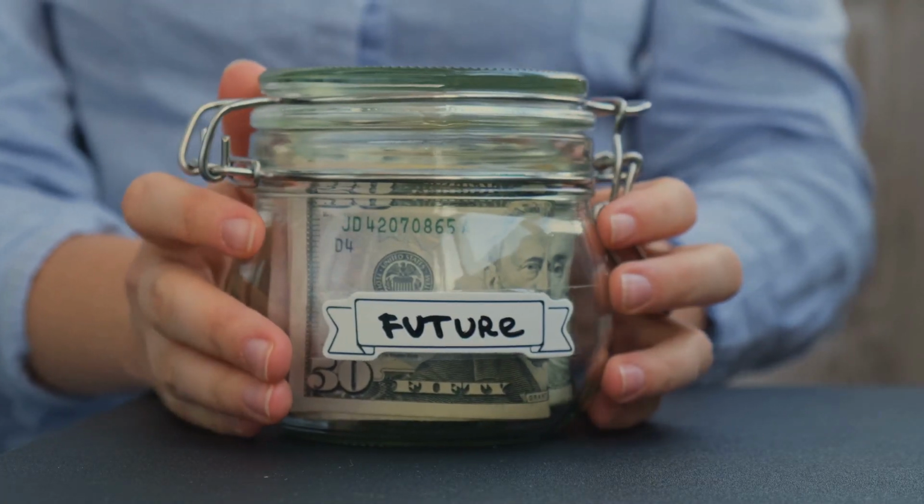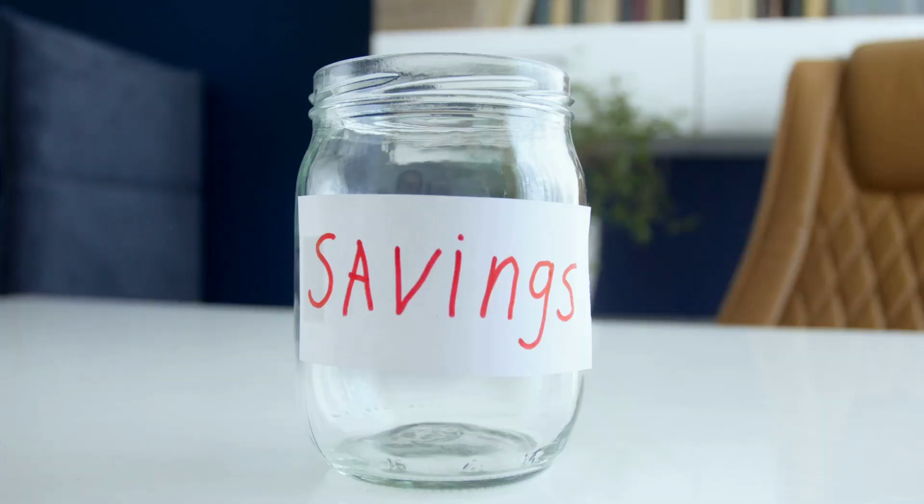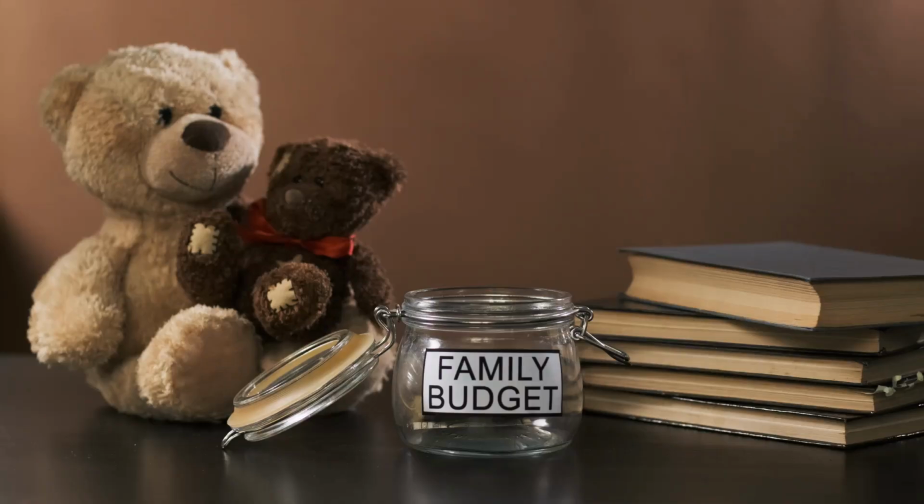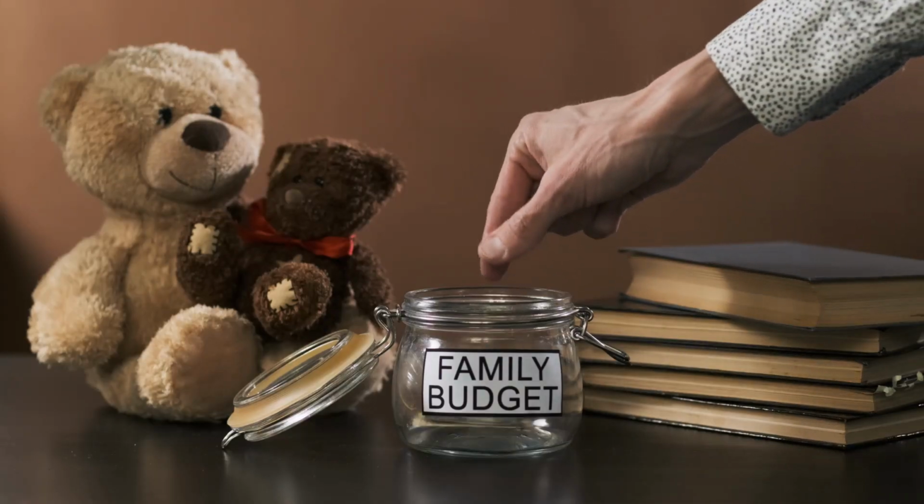So picture it. Bucket 1 for short-term goals, Bucket 2 for mid-term goals, and Bucket 3 for long-term goals. Simple, right? Now let's break down the three buckets in detail. Here's where it gets fun and practical.